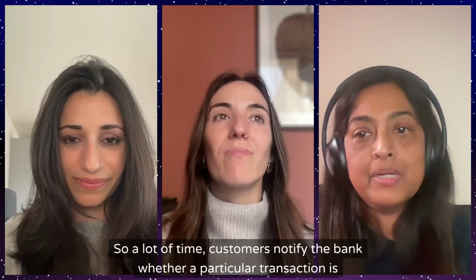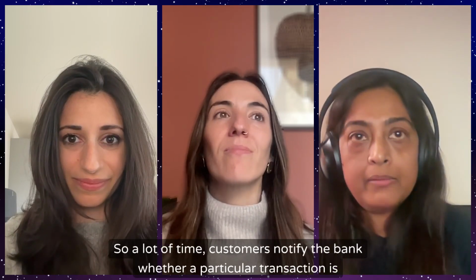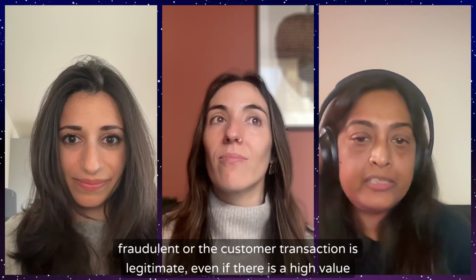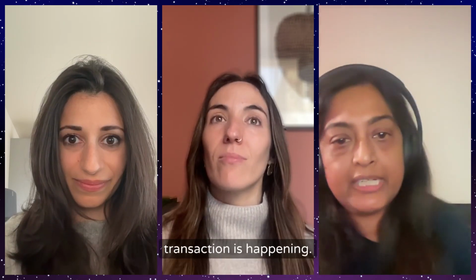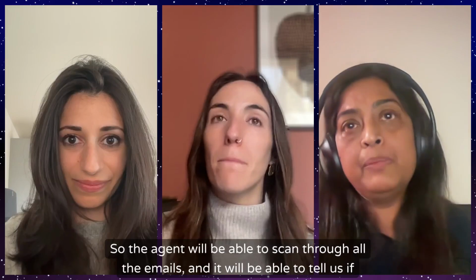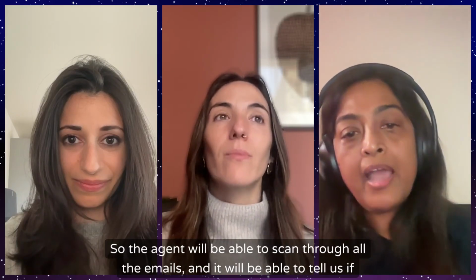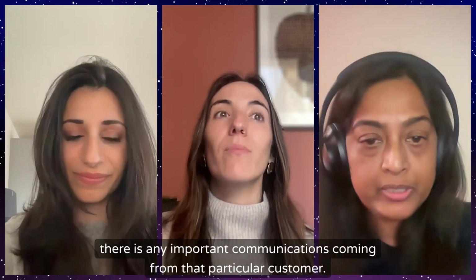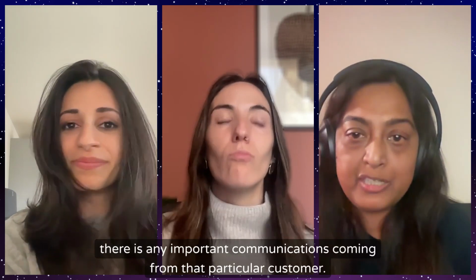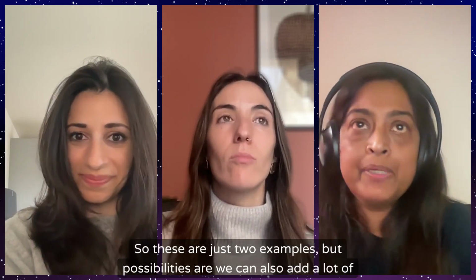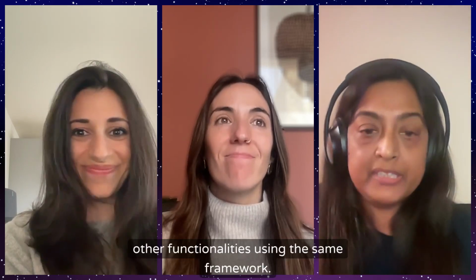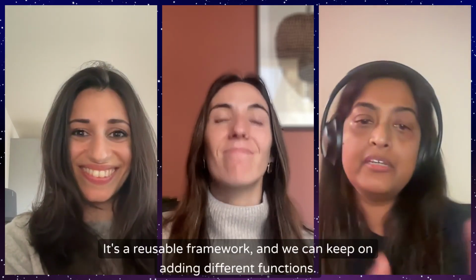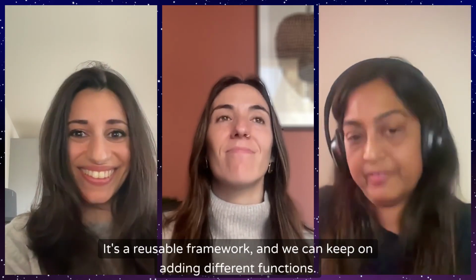All these calculations are going to use the Python executable, so that Python as code will help do all the math calculations. Also, I'm going to use the same agent to extract data from emails. A lot of the time customers notify the bank whether a particular transaction is fraudulent or legitimate, even if a high value transaction is happening. So the agent will be able to scan through all the emails and tell us if there are any important communications coming from that particular customer. These are just two examples, but we can also add a lot of other functionalities using the same framework. It's a reusable framework and we can keep on adding different functions.